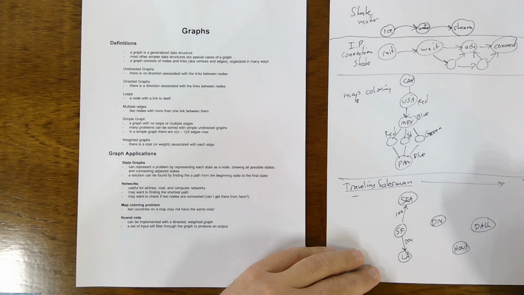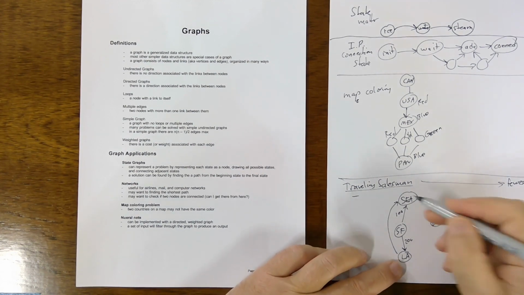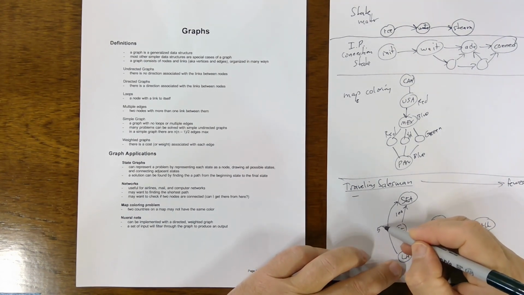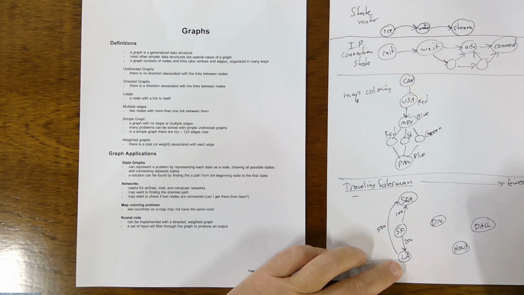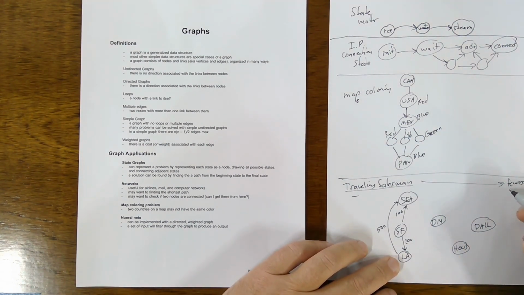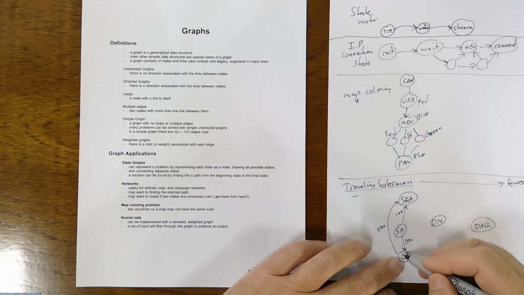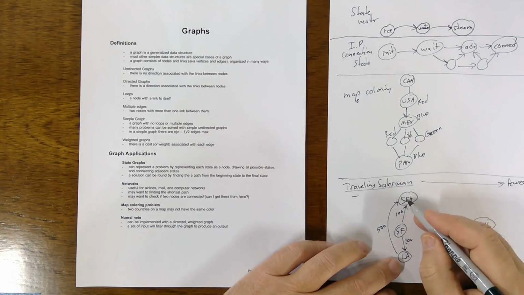You could be interested in the fewest hops. Like maybe there's a direct flight from LA to Seattle that costs $500, right? So you might be interested in the fewest hops. So LA to Seattle, you do the direct flight because it's one hop.